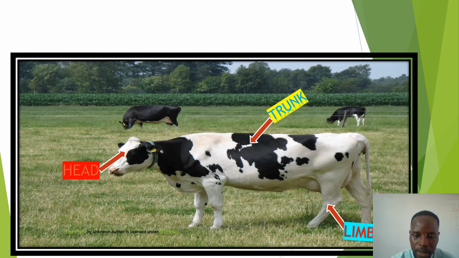Then you have the limbs, L-I-M-B, limb. If it's 2 or 3, limbs. And the limbs are also known as legs, and the trunk, the main body. So as of now, you can give me the main body parts of an animal. Let's continue.